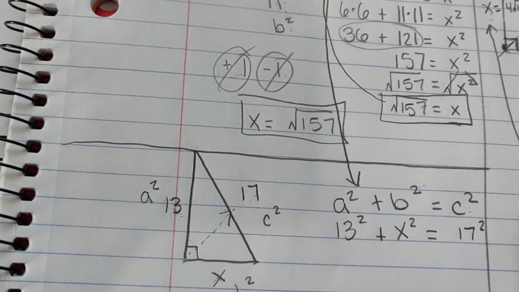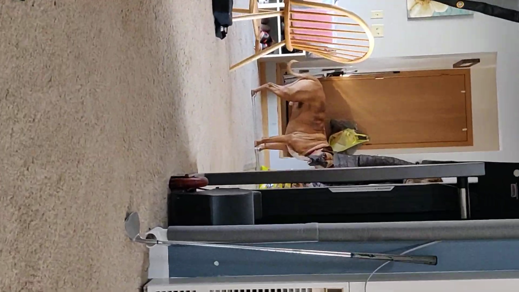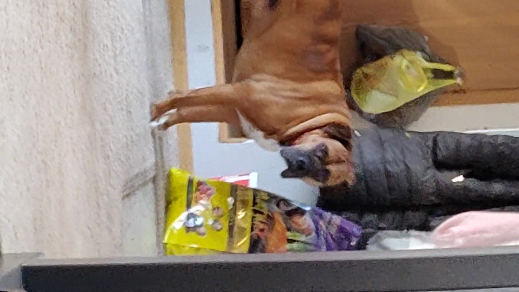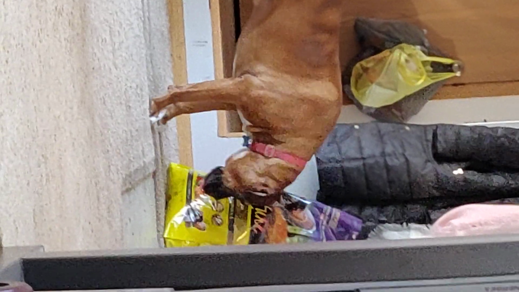Oh my goodness. Jangles is hilarious. You have to see this. So he taps his little bag of food with his nose. Oh yeah, look at that. He was licking his lips. He taps that bag of food when he wants to eat. It's not dinner time yet, buddy.